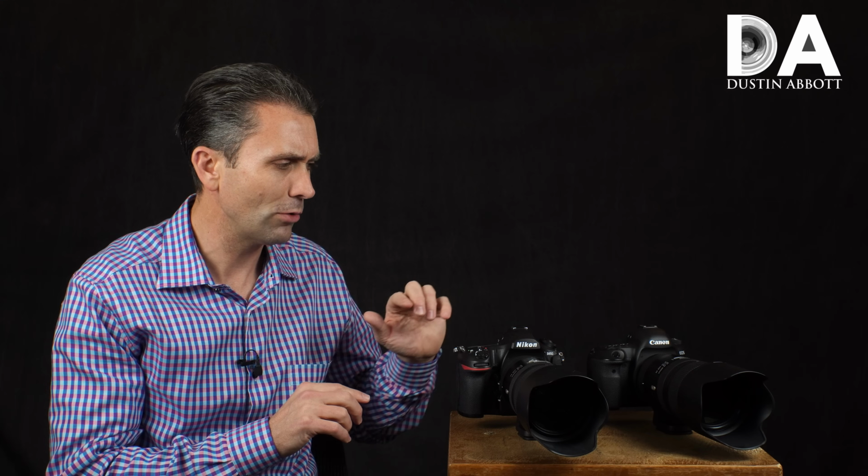Over a lot of the native ISO range, I actually preferred the images from the 5D Mark IV. But at the extremes, ISO 12,800 and higher, I felt the D850 closed the gap and was maybe even a hair better.